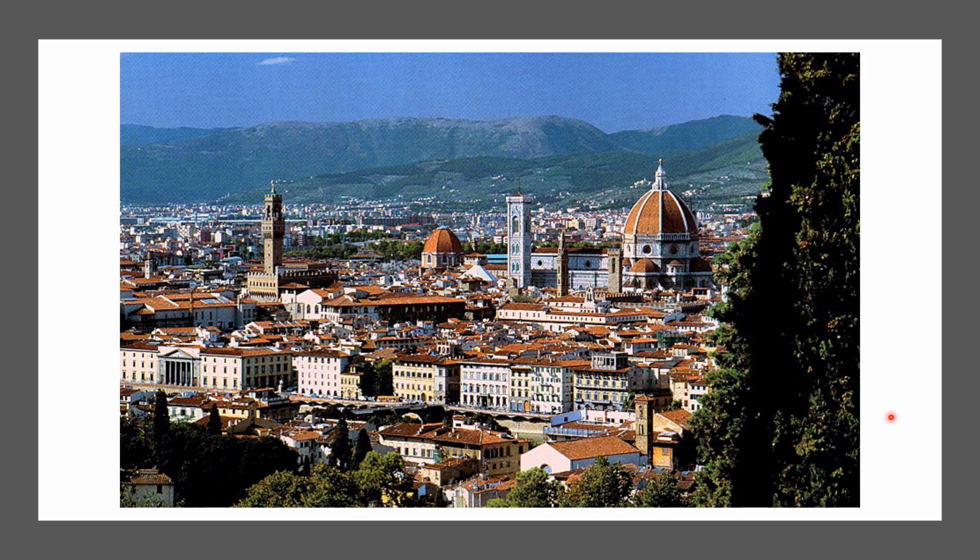Including the arts. We certainly say that the Renaissance in the arts begins in Italy and specifically in Florence. It is generally said that it begins right here with this little white-capped structure, which is the baptistry in Florence.